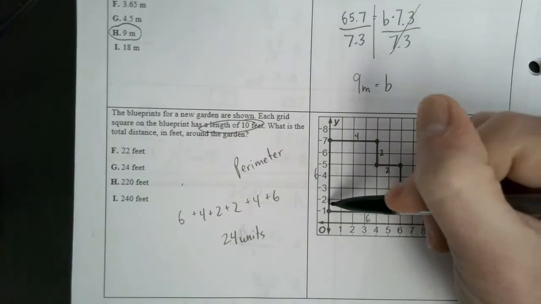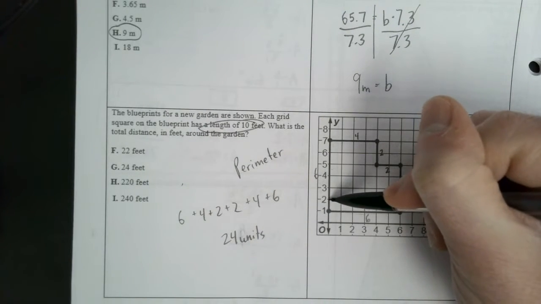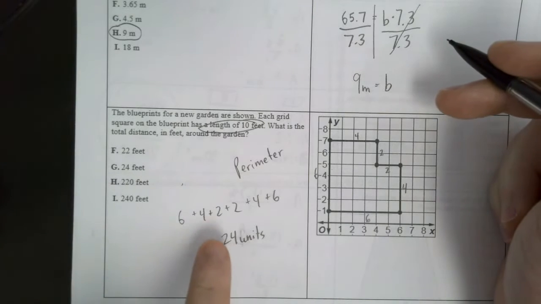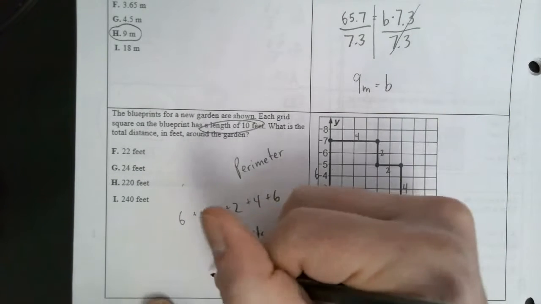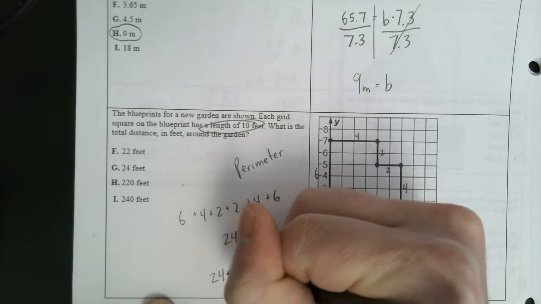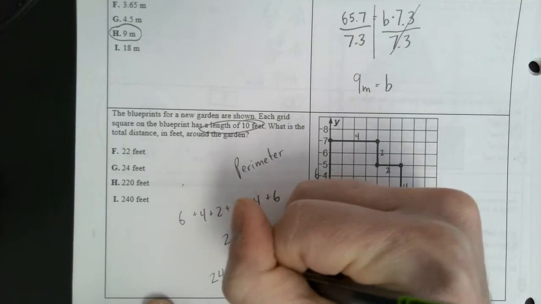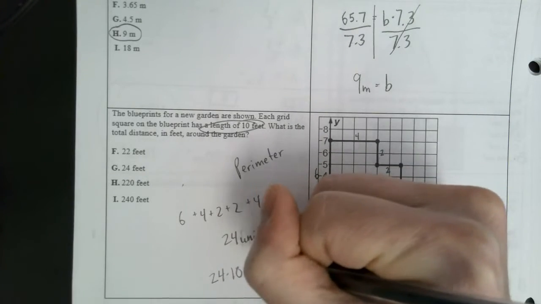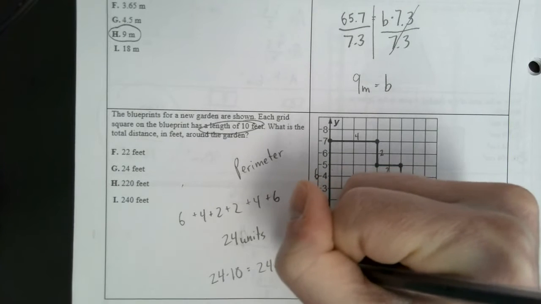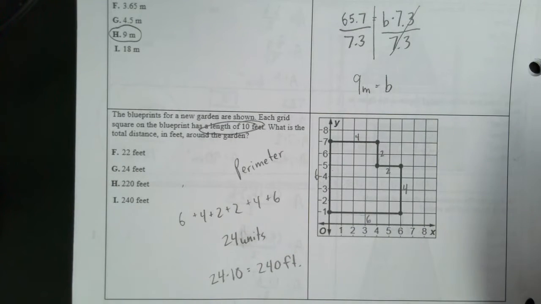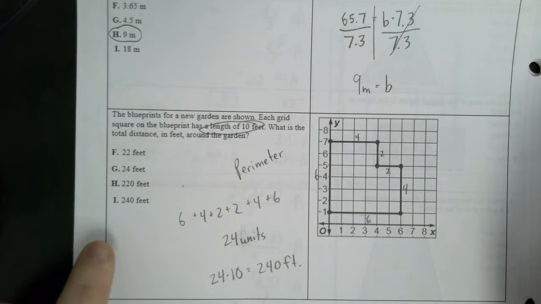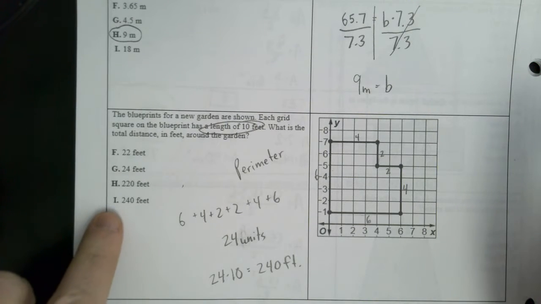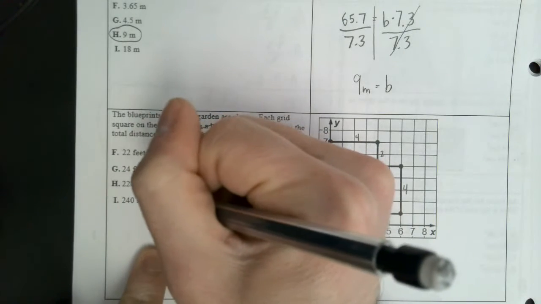each grid square has a length of 10. 10, 20, 30, 40, and so on. So once we have all the units, to find the total perimeter we multiply that by 10 to get 240 feet. Not squared, because we're talking about perimeter, not area. And that's going to be choice I.